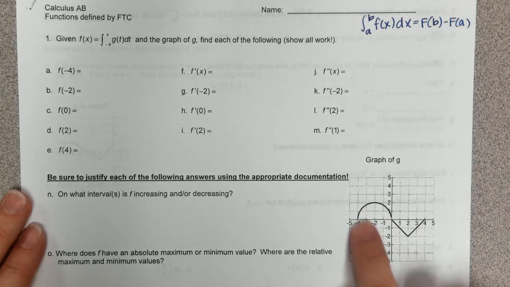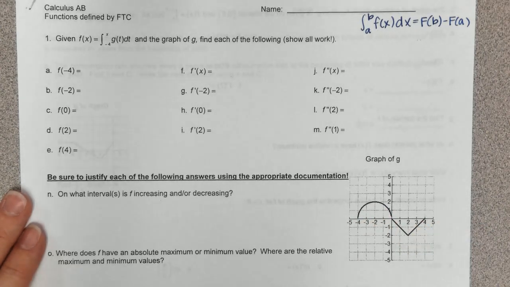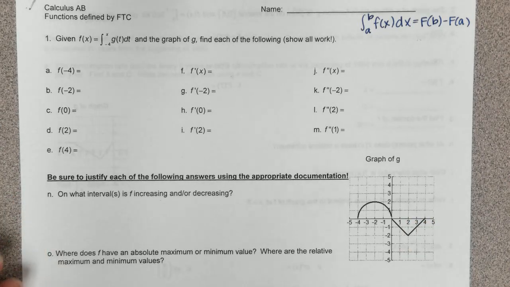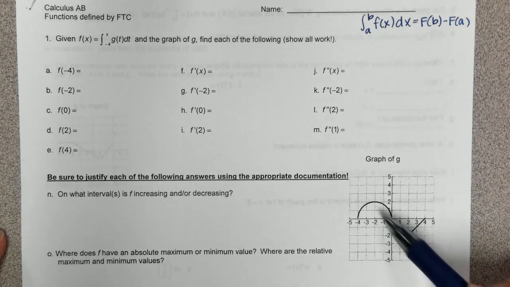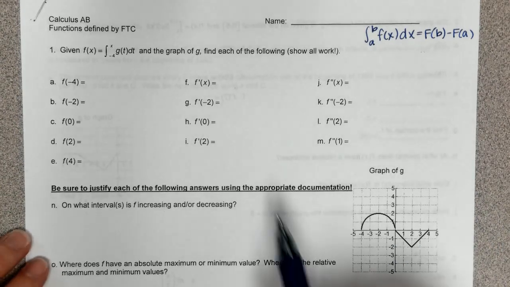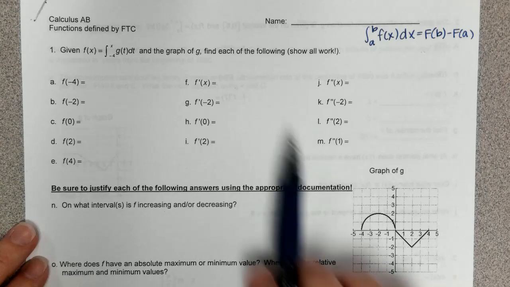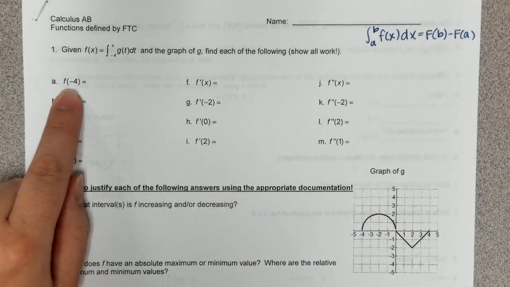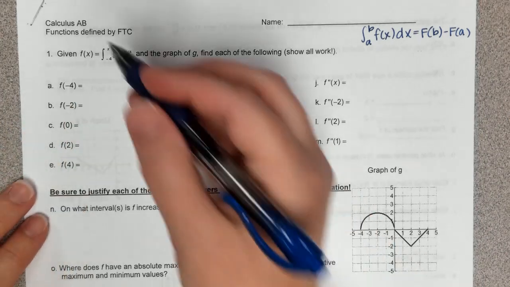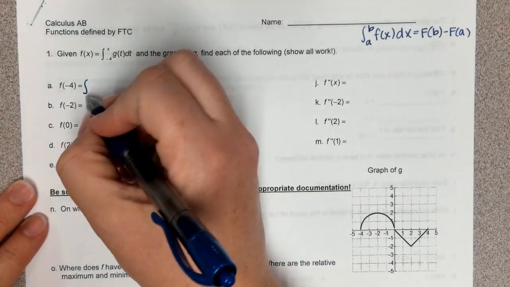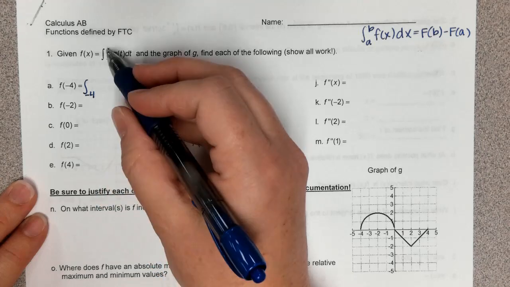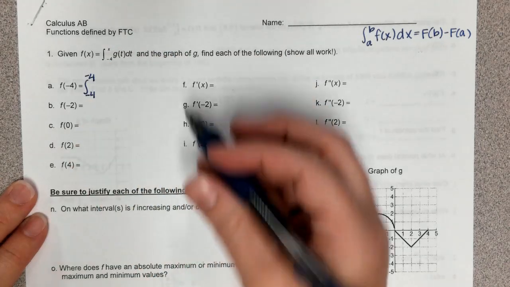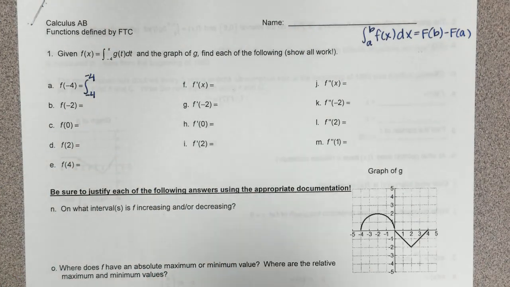We can notice that we have these geometric shapes. This first shape would be a semicircle, and then we have a little triangle right there, so we can use geometry to find the areas of these shapes because we don't have an actual equation for that function. Given this graph, it's asking us to find each of the following, starting with f of -4. Just like we normally do, we're going to plug -4 into the function, but that's going to end up being the upper bound. The lower bound is -4, we're making the upper bound -4, and that's what we're plugging in for x.